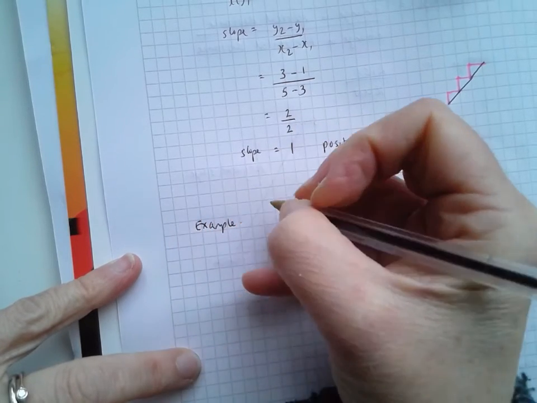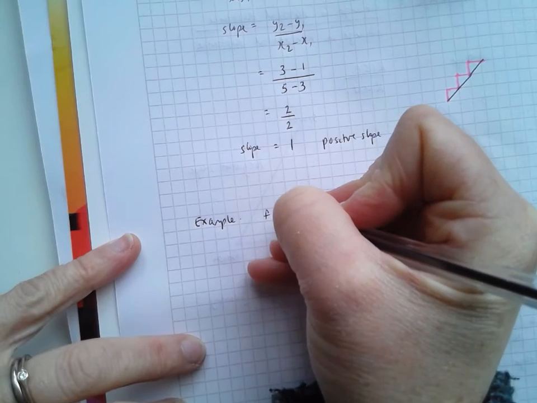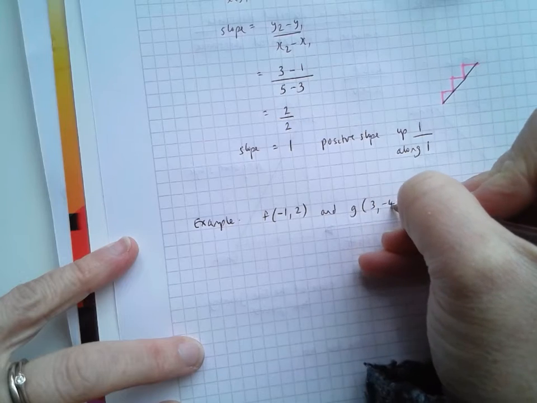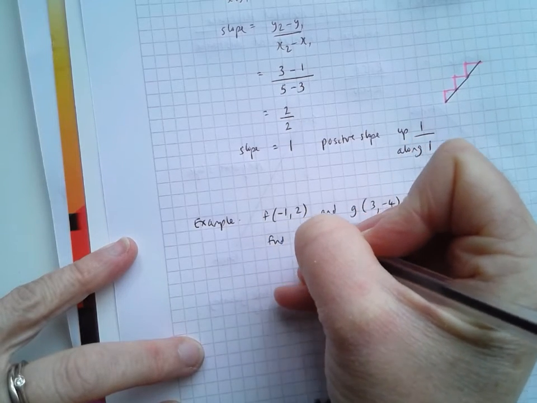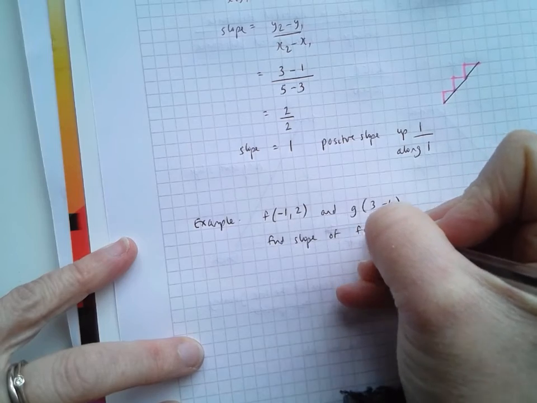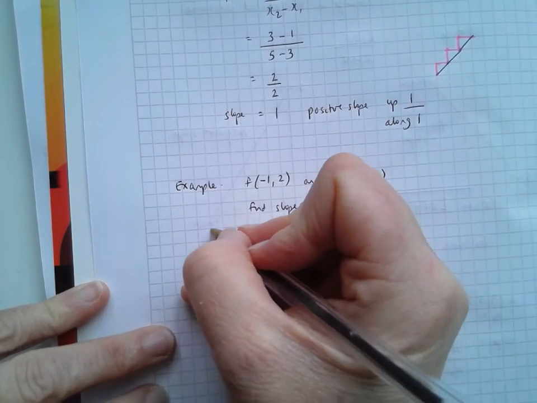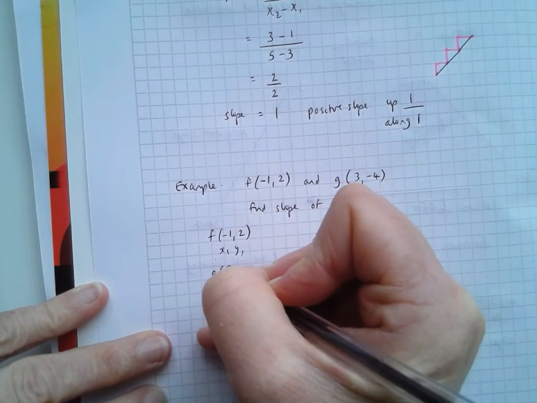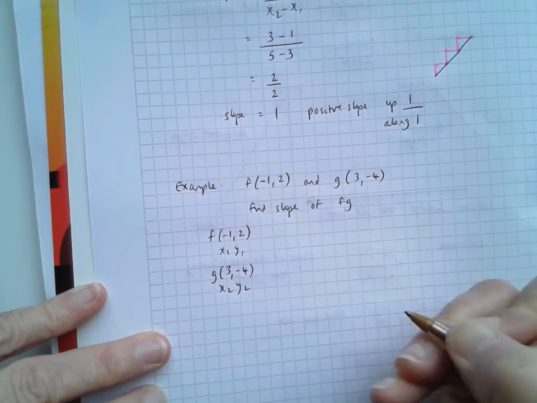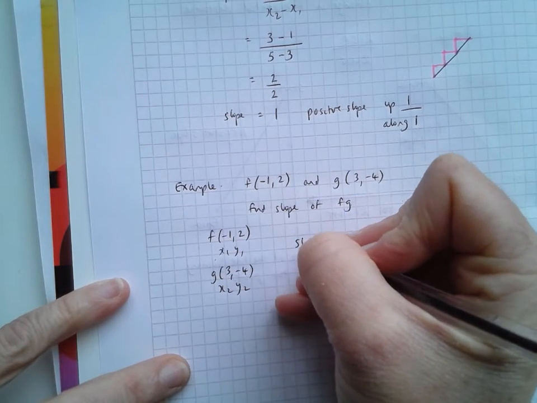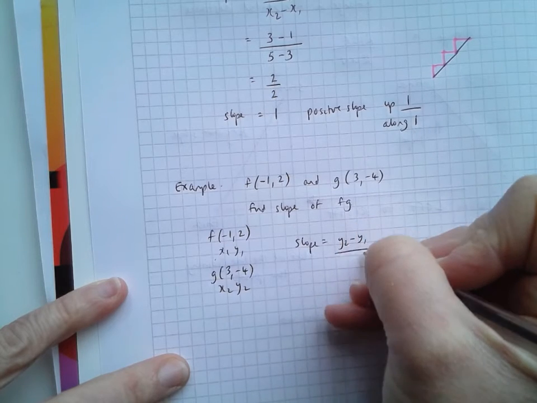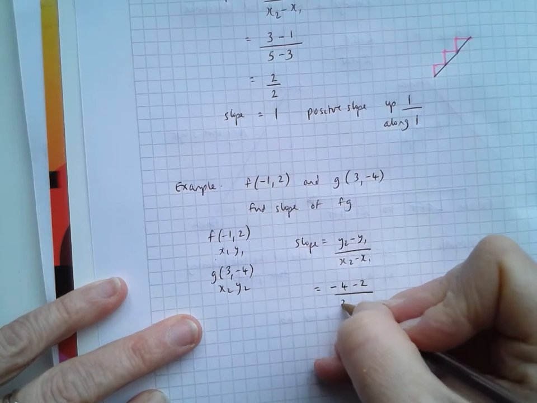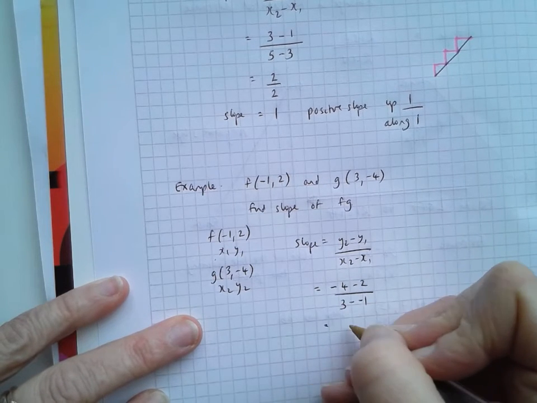Let's take some negatives this time. So let's say F is minus 1, 2 and G is 3, minus 4. We're trying to find the slope of FG. So F is minus 1, 2, x1, y1, and G is 3, minus 4, x2, y2. So the slope equals y2 minus y1 over x2 minus x1. So that's minus 4 minus 2 over 3 minus minus 1. So it's minus 6 over 4.